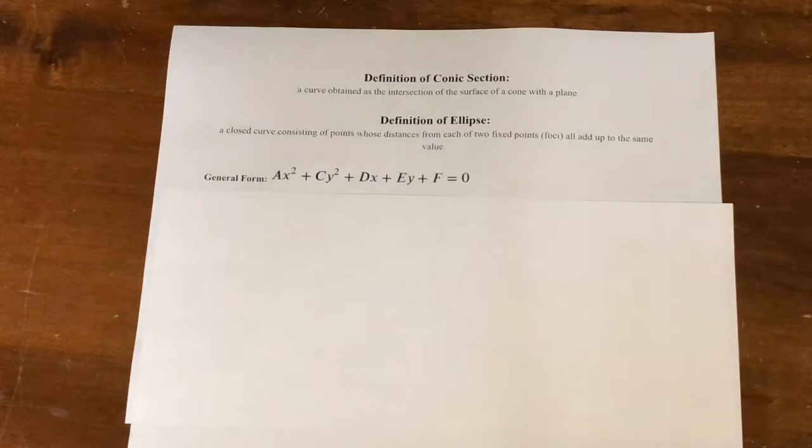Now, just by looking at a general form of a problem, you can tell right away whether it is a circle, a parabola, an ellipse, or hyperbola. So if there are x squared and y squared and the coefficient of both of them are the same, including the sign, then you can tell that it is a circle.